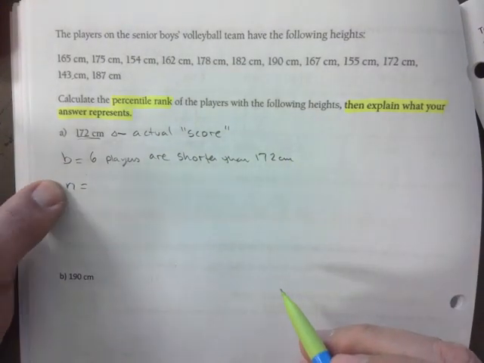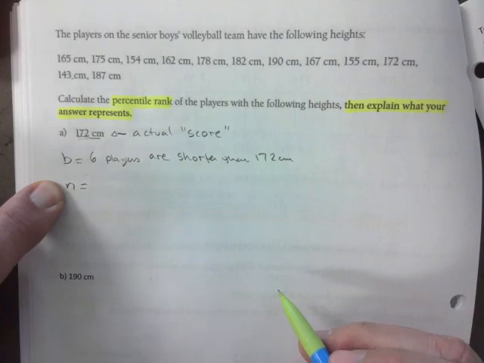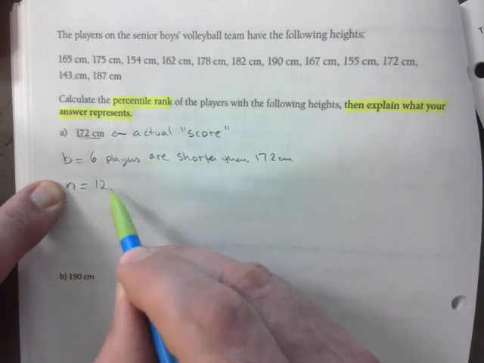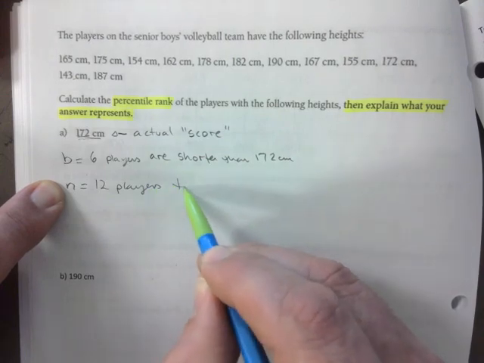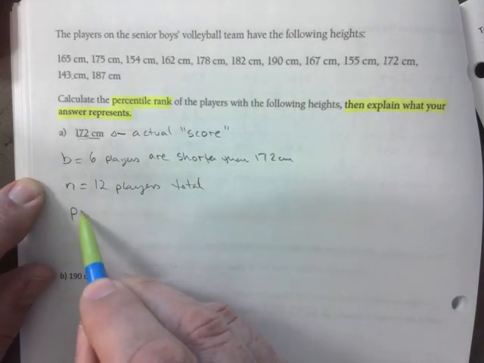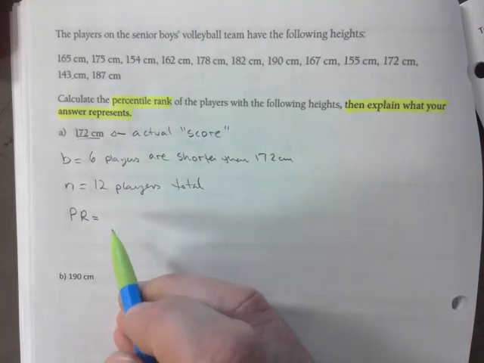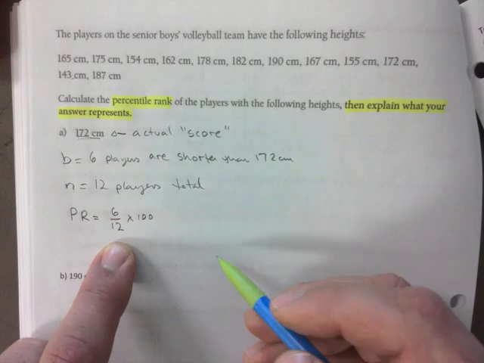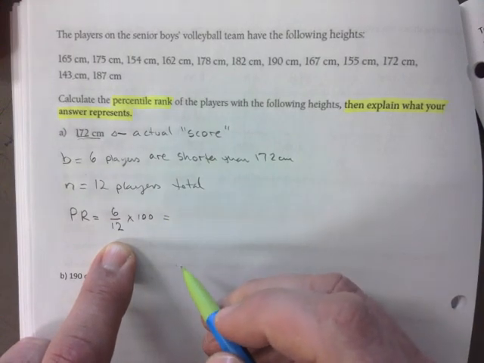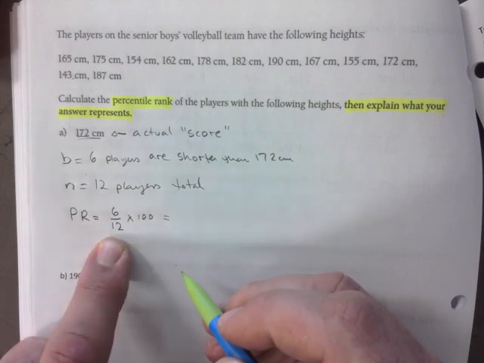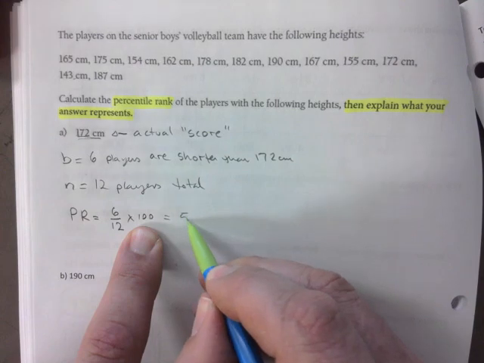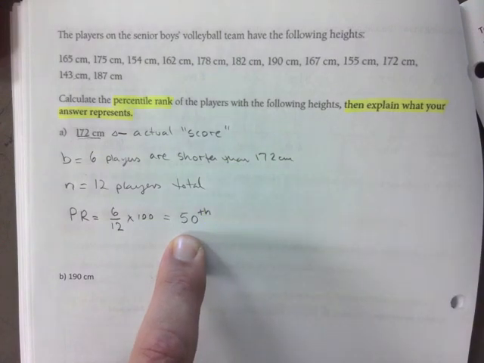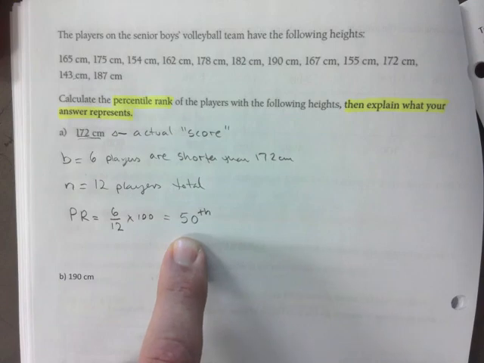How many players are there in total? Did anybody already count that? 1, 2, 3, 4, 5, 6, 7, 8, 9, 10, 11, 12. 12 players total. So here we go. Percentile rank. You have this on your study sheet, right? You go look it up. Oh, it's B over N times 100. We can do mental math here, right? 6 divided by 12, half, right? 0.5 times 100 is 50. Leave it like that, or if this makes you feel better, you can go 50th, okay? That's technically the official way to answer this.